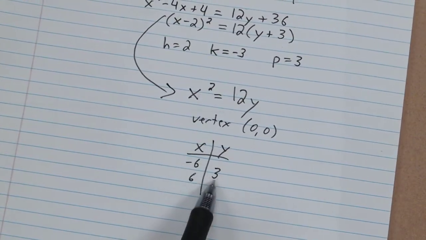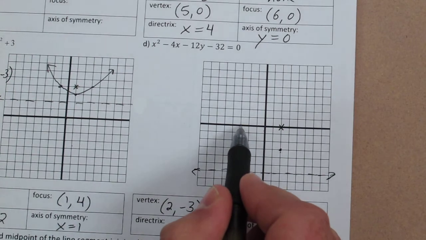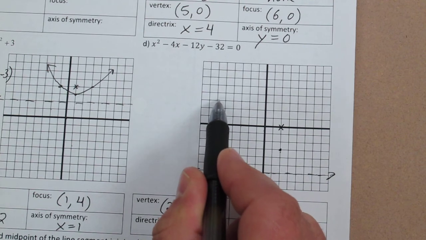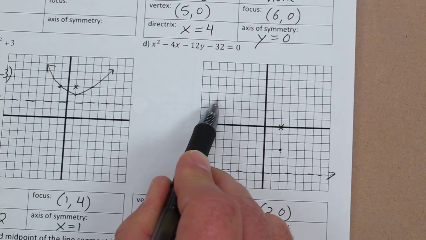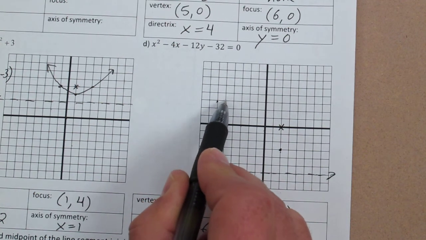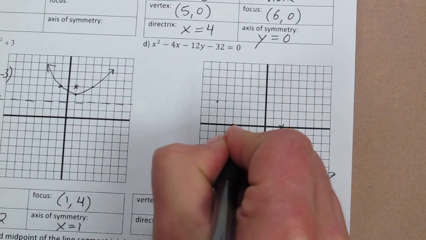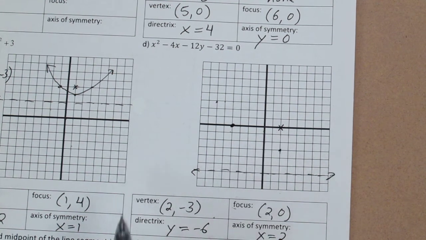Let's go to negative 6, 3. Negative 6, 3 is right, let's see, 1, 2, 3, 4, 5, 6. 1, 2, 3. This would be on our simpler parabola, but what we need to do is shift this right 1, 2, and down 3. 1, 2, 3. So here is the point negative 6, 3 shifted to be on our parabola.